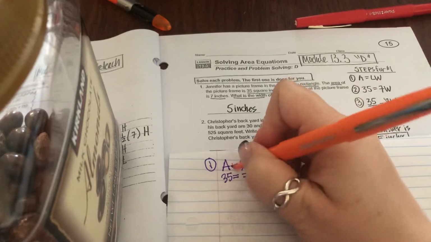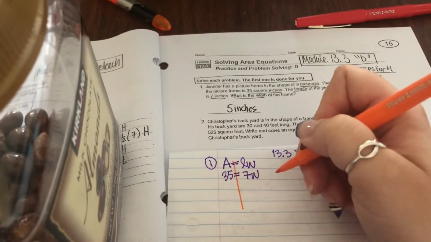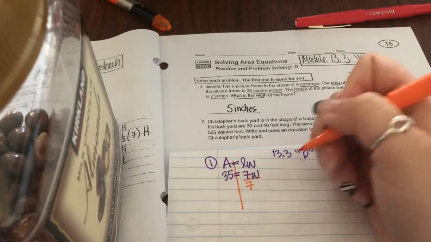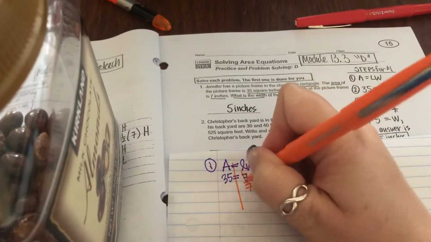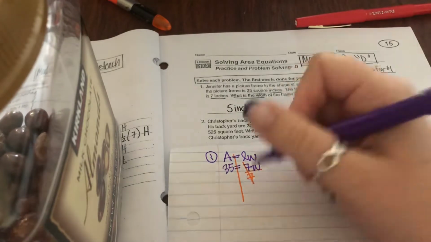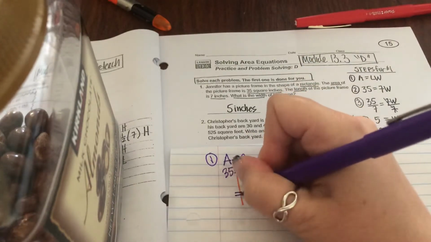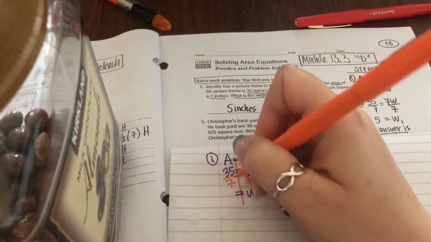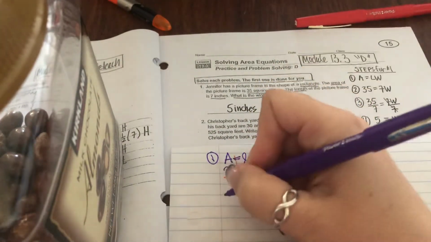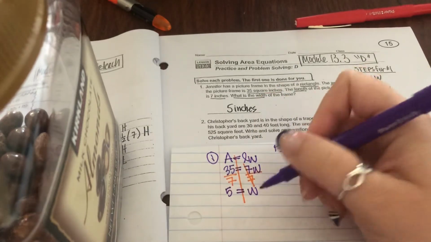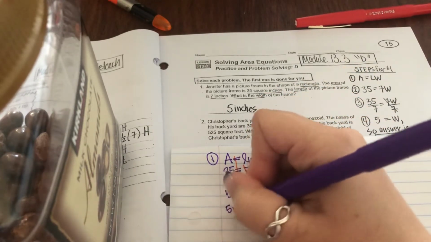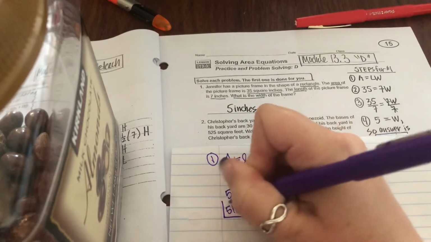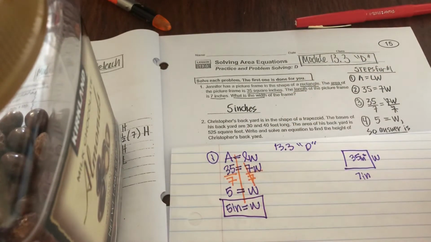To solve this, I want to get W by itself. So the inverse of multiplying by 7 is to divide by 7. 7 divided by 7 is 1. So now you have 1W equals, and whatever you do to one side, you have to do to the other. 35 divided by 7 is 5. And this was talking about just the width, so it's 5 inches, not inches squared. Inches squared would be if it was talking about the area, but I was only solving for the width.